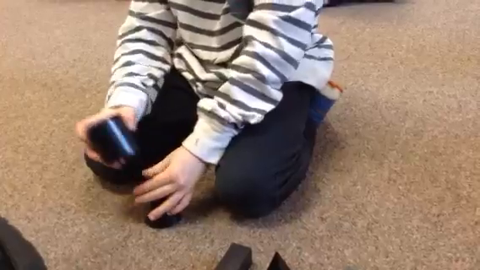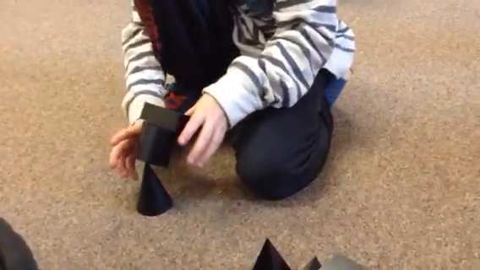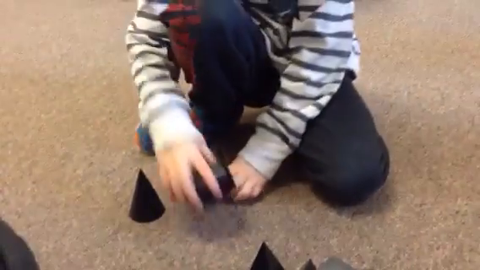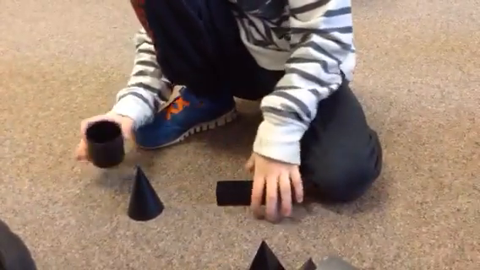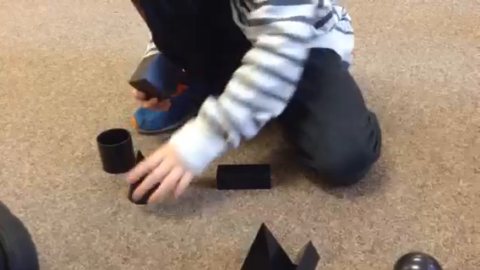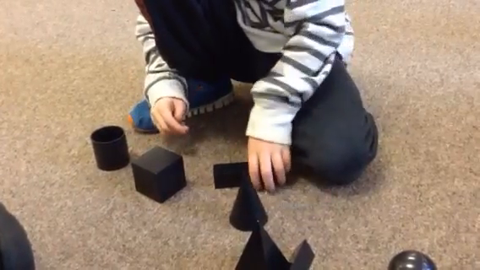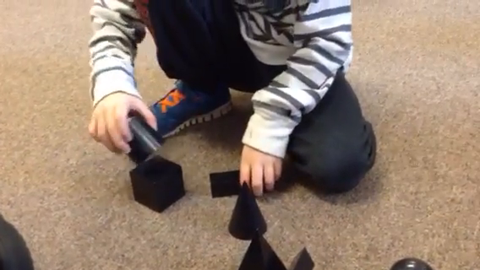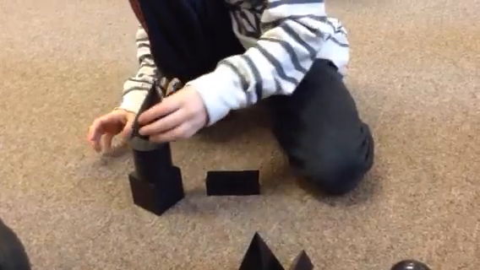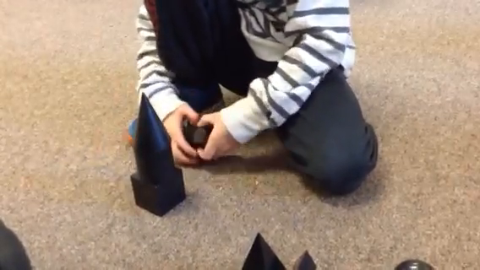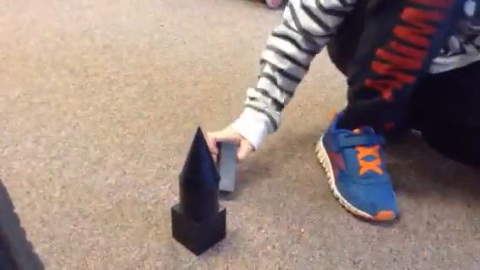If you put this on the bottom, it falls down. But if you put this at the bottom and you put this and you put this, it makes a castle. Okay, so why couldn't you use this one at the bottom? Why is that cone a problem at the bottom?